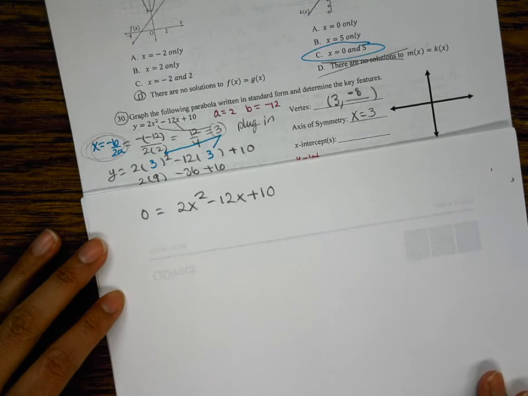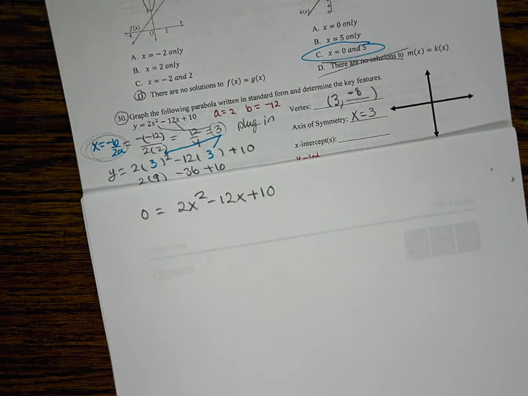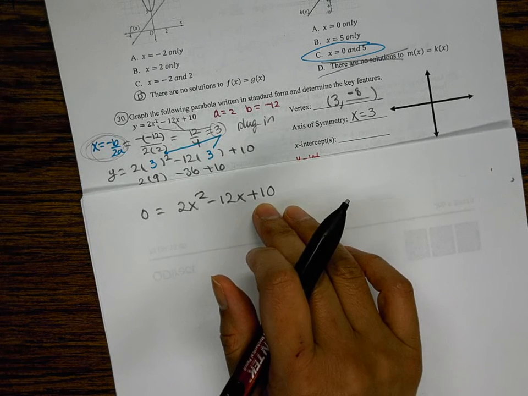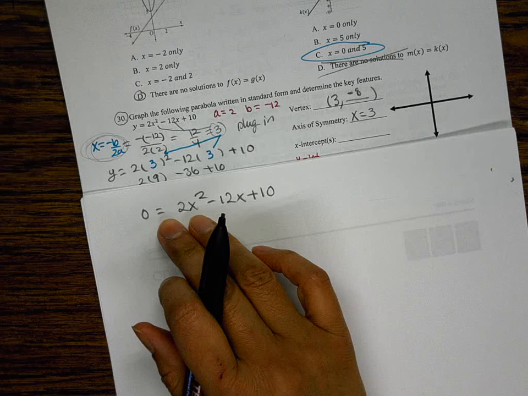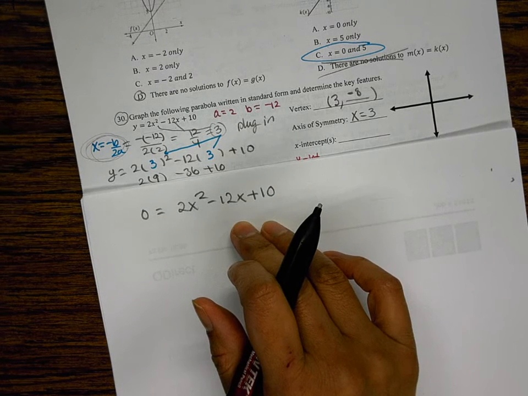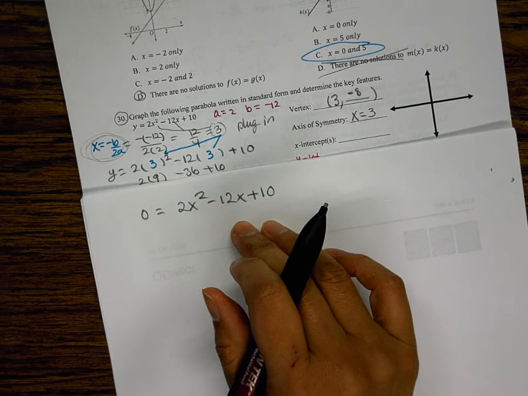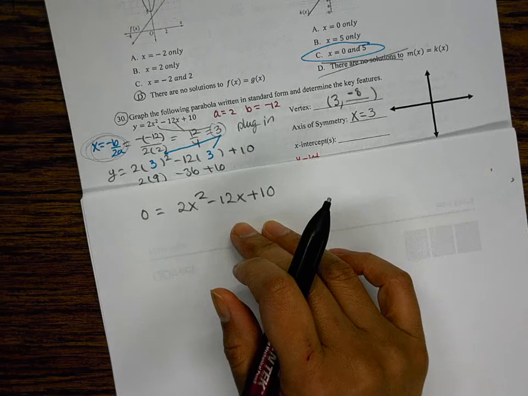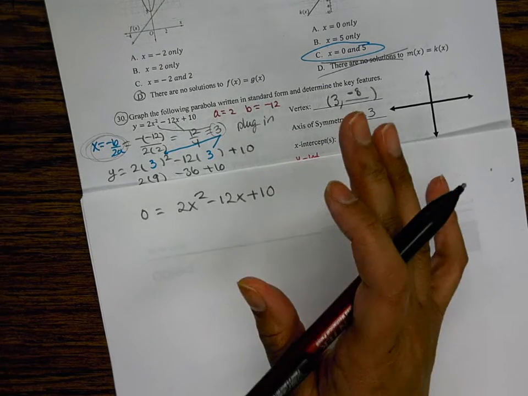Now, it's totally up to you how you do this. Because it equals 0, I'm solving. Can I factor? Can I complete the square? Or do I not want to worry about any of that and go straight to the quadratic formula? That is up to you. If you want to go straight to the quadratic formula, go straight to it. If you want to try to factor or complete the square, you can do that as well.